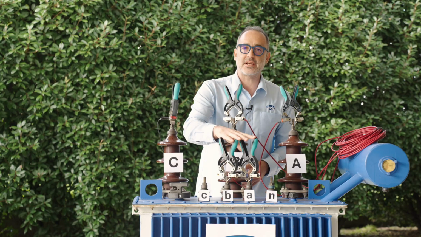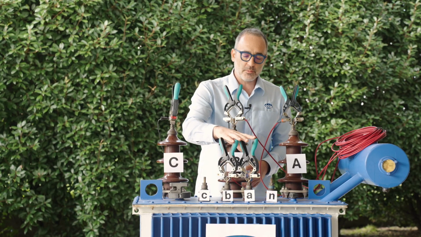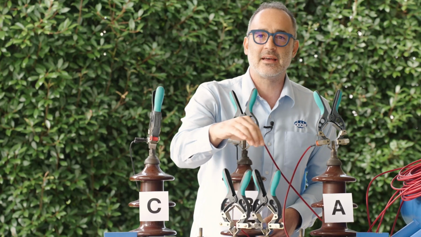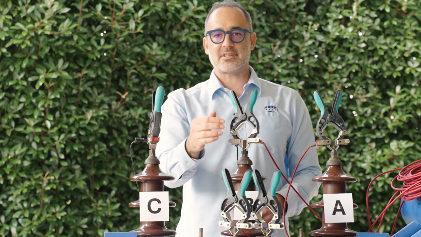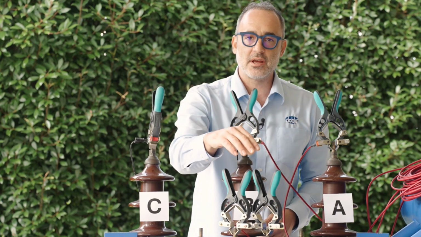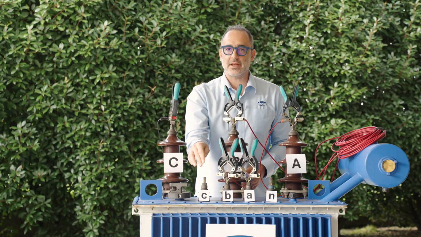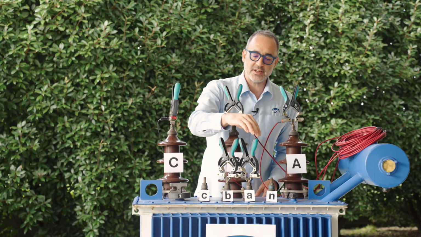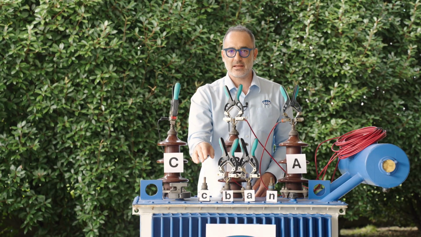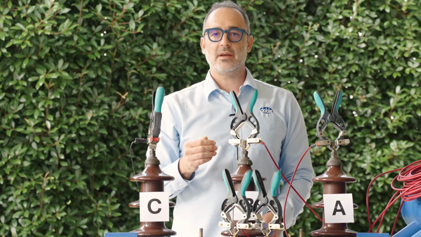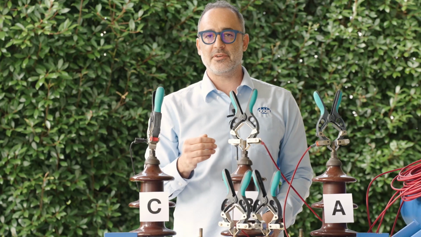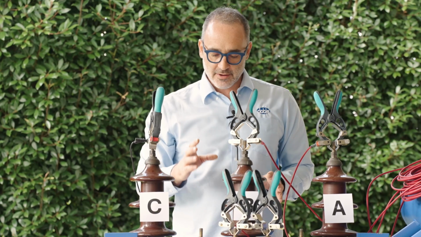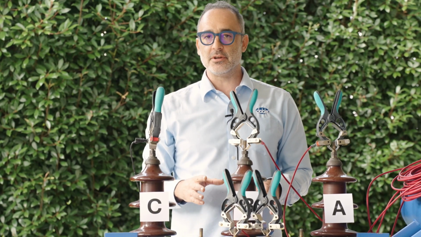So for the first test of vector group, I will be measuring between phases A and B. And for the second test, I'll just change this from B to C, and I will be measuring between phases A and C. And that will give me the DYN11 vector group, hopefully, if the transformer is good.